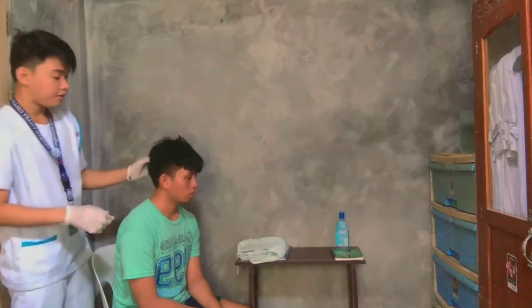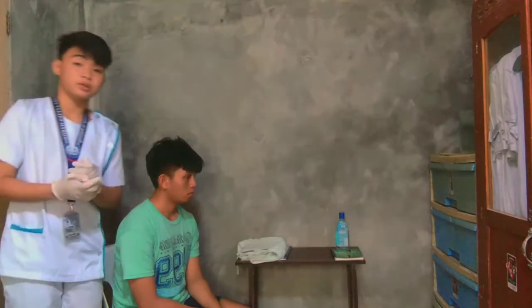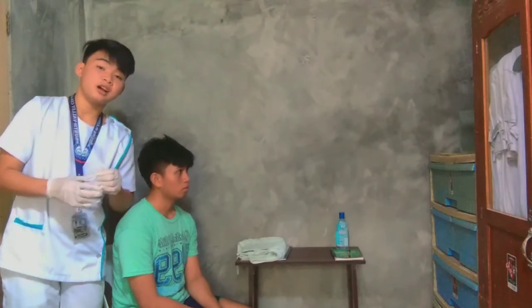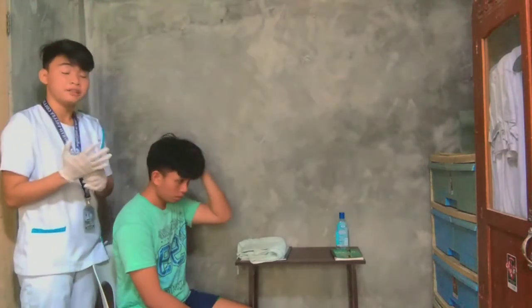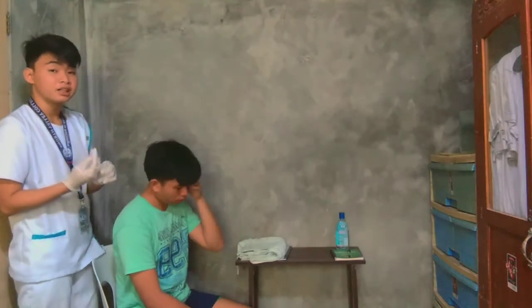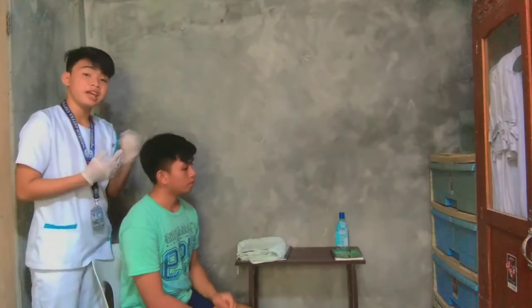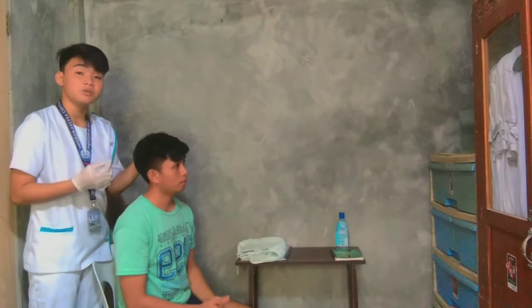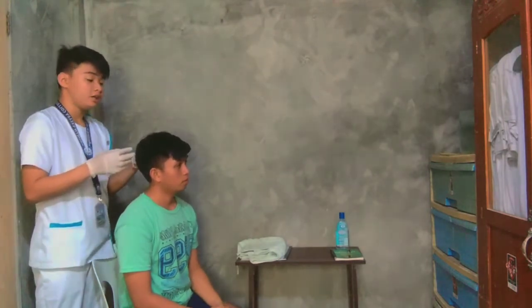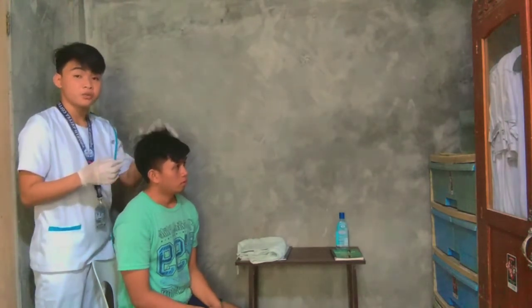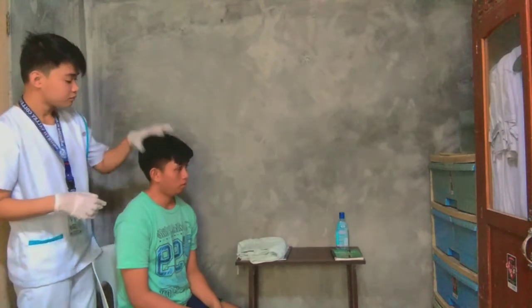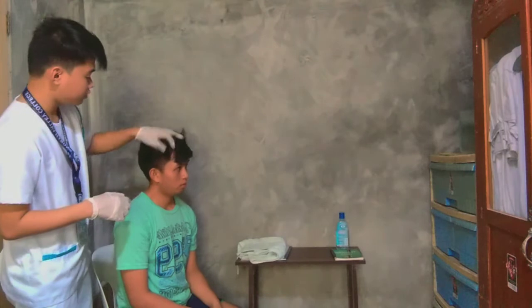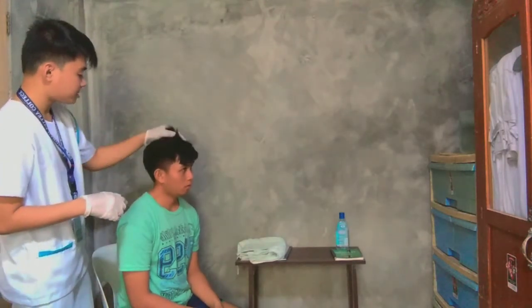Now we can proceed to the distribution of the scalp hair, or the body hair and pubic hair of our client. If you see any signs of unusual growth in the body, or anywhere else in the body, you should take note of that. Okay, your hair is very healthy.